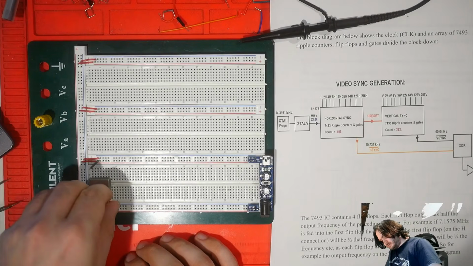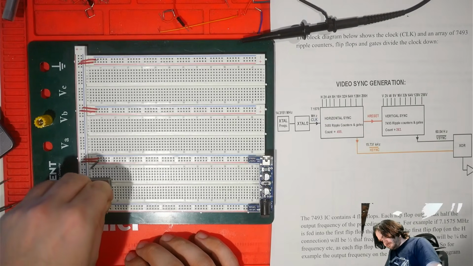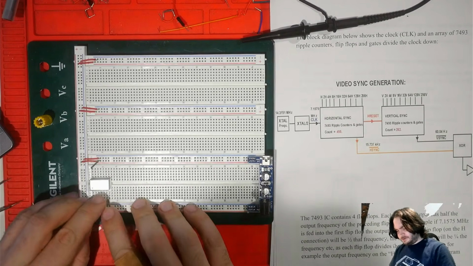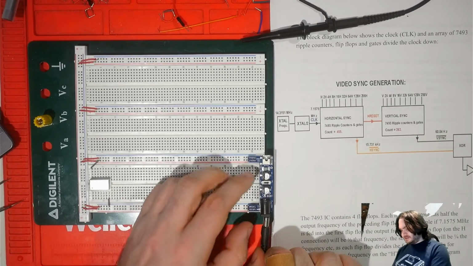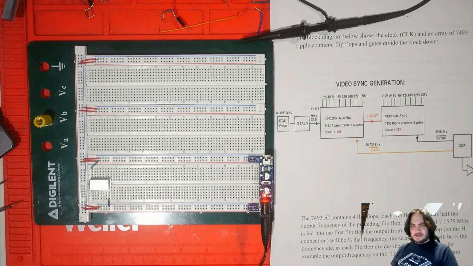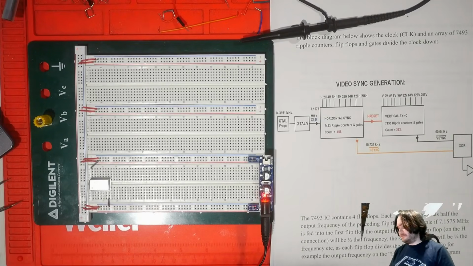We have pulled this one out too many times and mangled it, but it's sticking. Now, plug this in. We've got some power going, and well, there's nothing much to see.